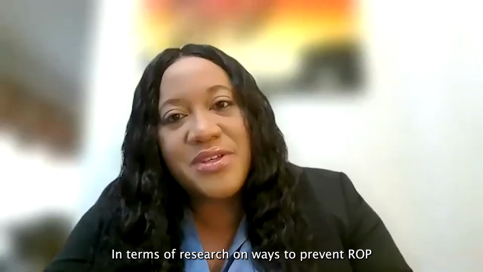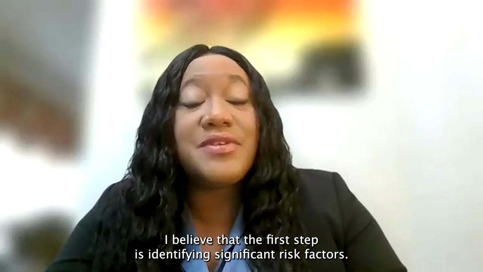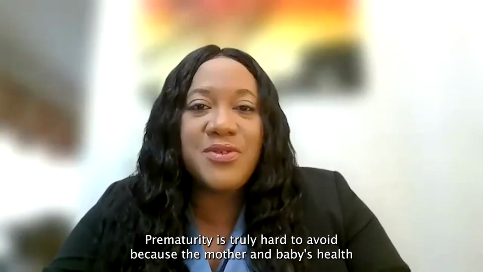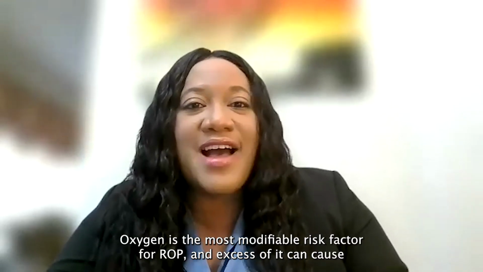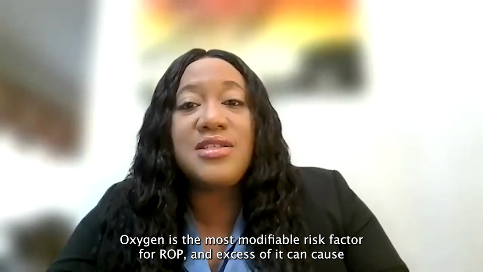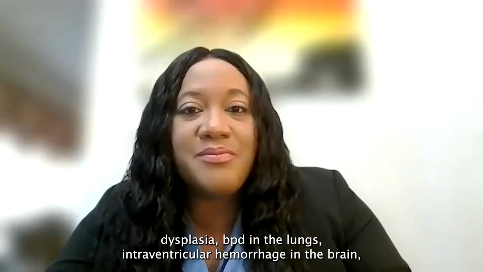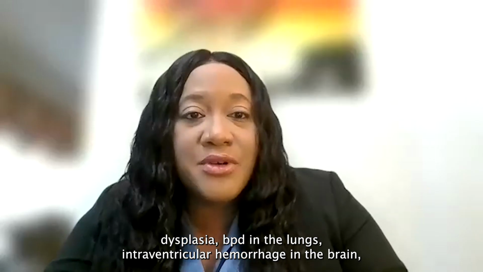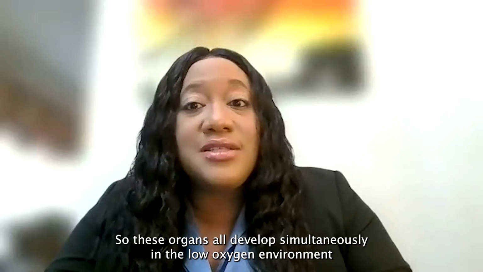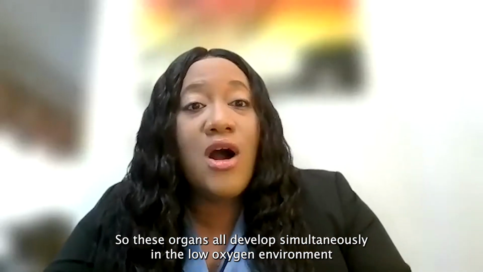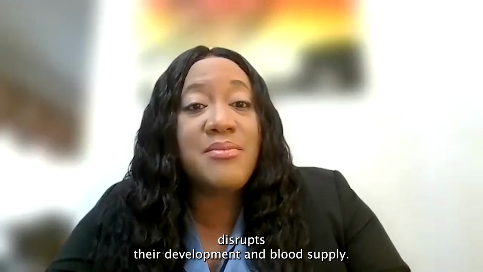In terms of research on ways to prevent ROP, I believe that the first step is identifying significant risk factors. Prematurity is truly hard to avoid because the mother or baby's health could be at risk. Oxygen is the most modifiable risk factor for ROP, and excess of it can cause what we call neonatal diseases of oxidative stress, which include bronchopulmonary dysplasia, or BPD, in the lungs, intraventricular hemorrhage in the brain, and necrotizing enterocolitis, inflammation in the gut. These organs all develop simultaneously in the low oxygen environment in the womb, and preterm birth into high oxygen disrupts their development and blood supply.